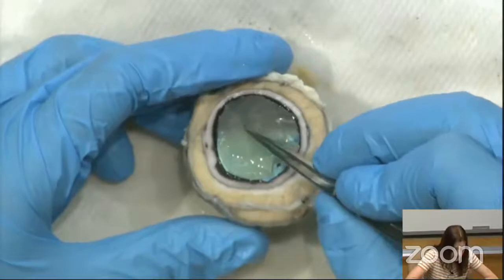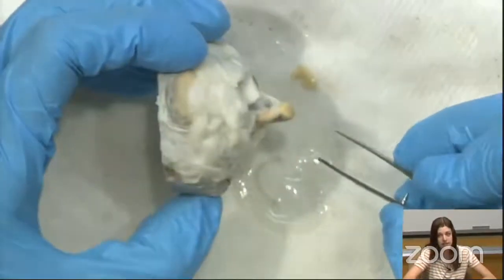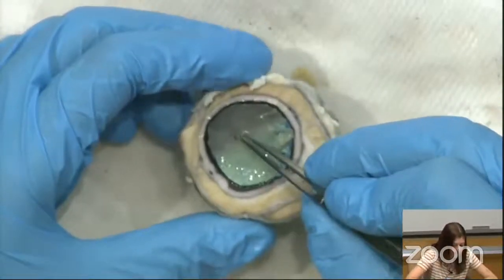And yeah, so then this here. Remember, we've got the optic nerve on the other side. But this isn't exactly lined up with the optic nerve, so what could this be?